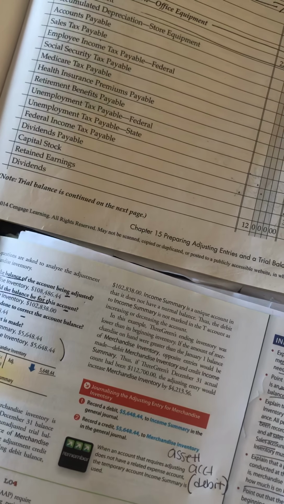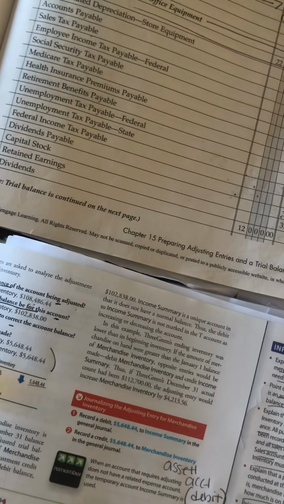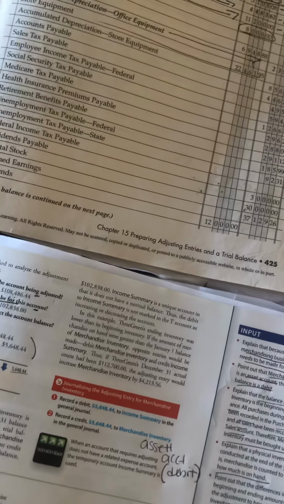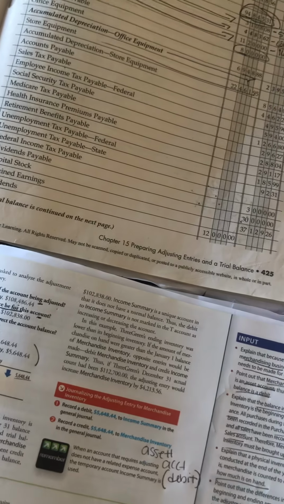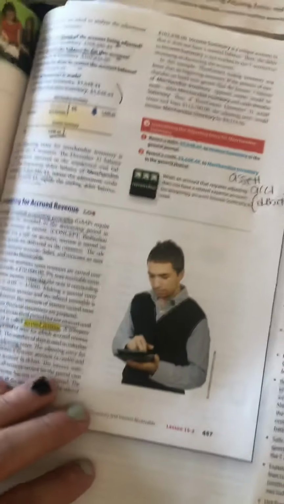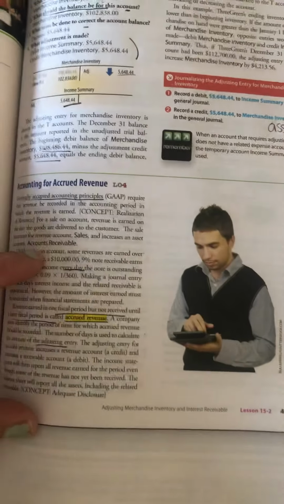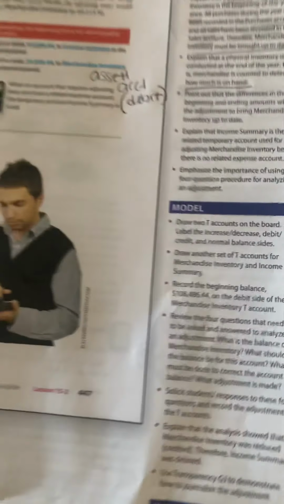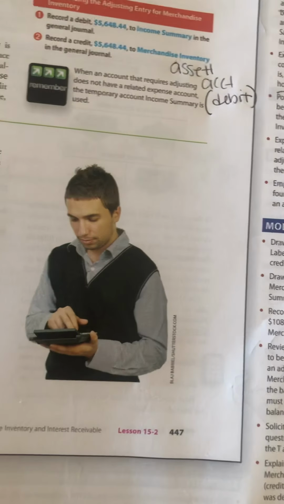So whatever the difference is in the beginning and ending amounts, that is your adjustment. That is what has to be recorded, okay? That is what is on hand. Your beginning and your ending, that is what is on hand. And that is what we're learning to adjust today. And then we're also learning about how to do accrued revenue. So revenue that you make in one fiscal period, but it's not received until the next, that is called accrued revenue.